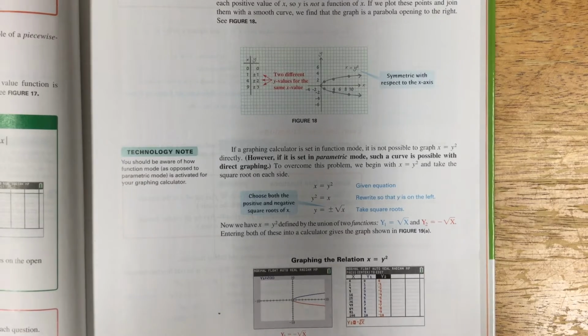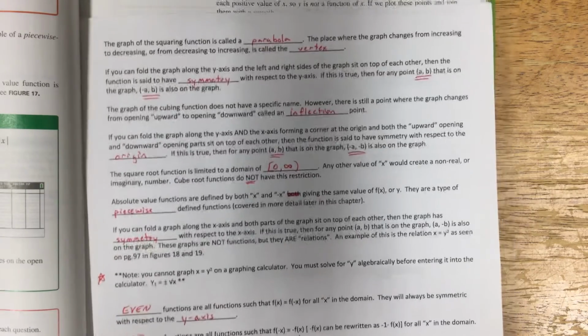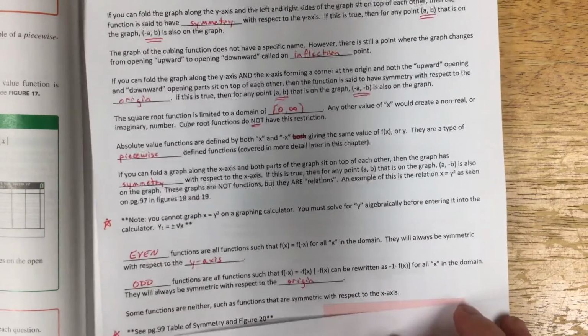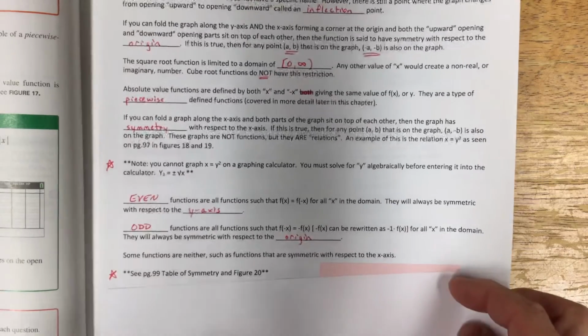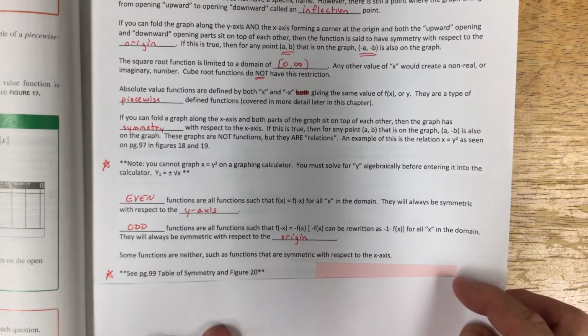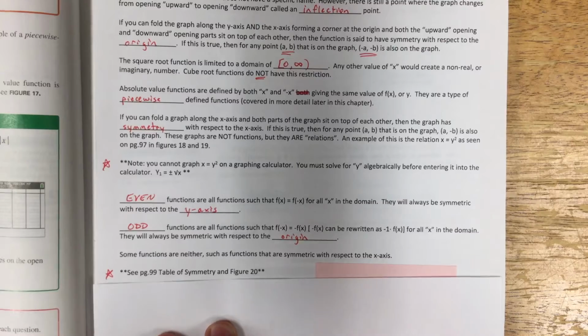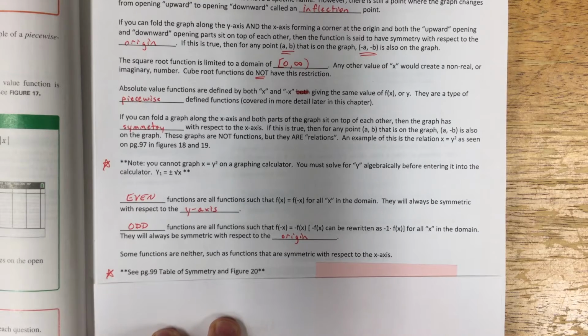So, one more way of describing functions. Let's get back to your notes real quick. One more way of describing a function is either an even function, an odd function, or it's neither. And you can tell whether they're even or odd depending on their symmetry.